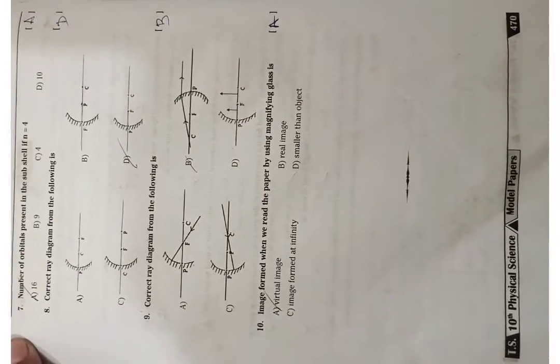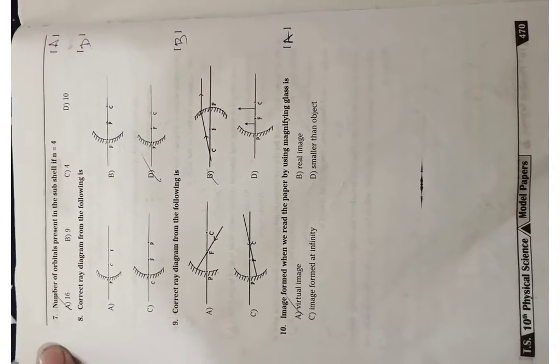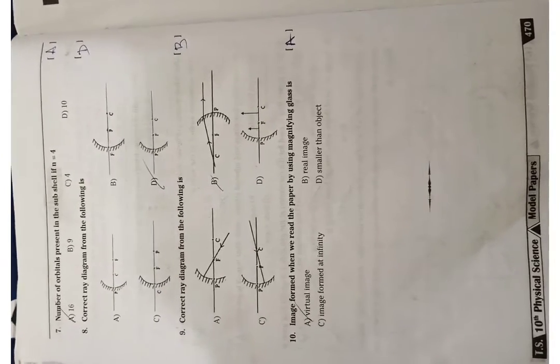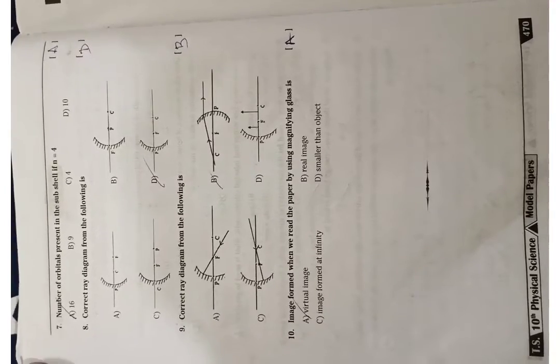Now let us move on to the next question, which is the number of orbitals present in a subshell if n value is 4. Yes, n value is 4 means n is equal to 4, then definitely the orbitals will be 16. Each shell has 4 orbitals, then 4 into 4, it is 16 is the answer. Next, the correct diagram for the following: you need to observe all the A, B, C and D diagrams to find out which is the correct one.